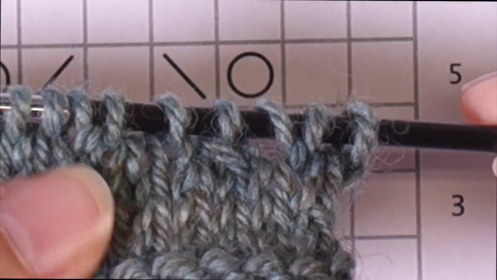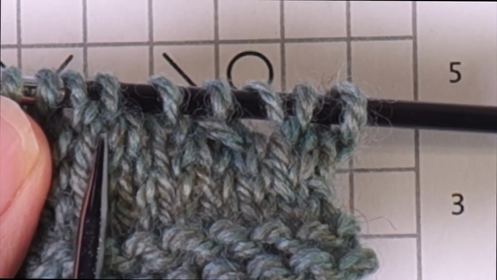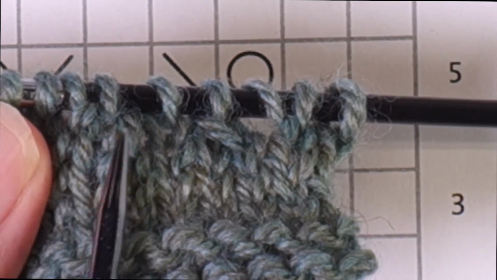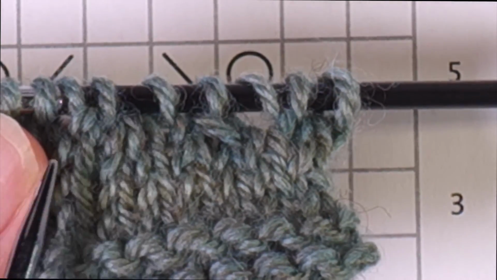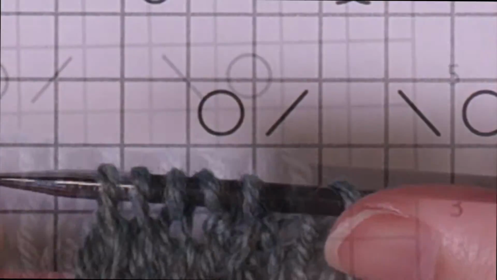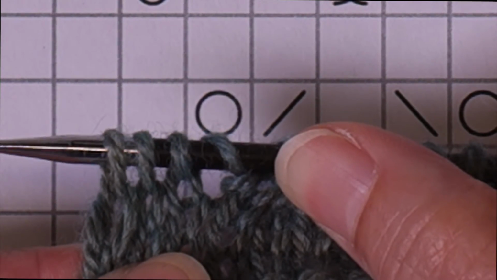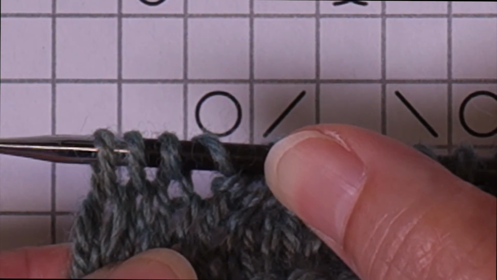Then we've got our knit 2 together, and again we started with 2 columns of knits, and now we've got the one on the left is on top and it's leaning to the right, and our working needle was pointed to the right as we were working it. And then we've got the yarn over. We can see that eyelet under the needle, and then we have our 3 knit stitches.